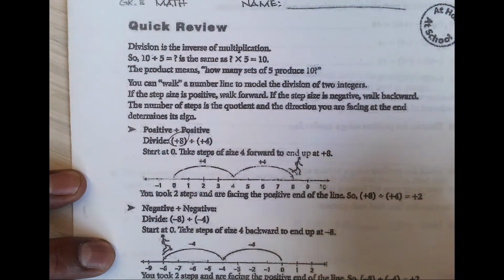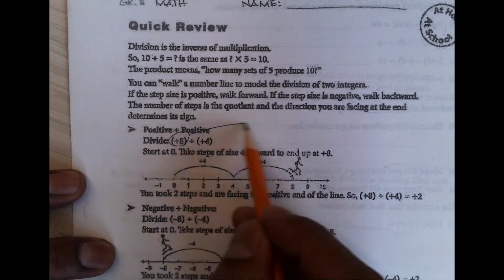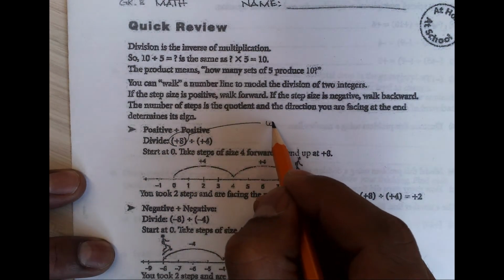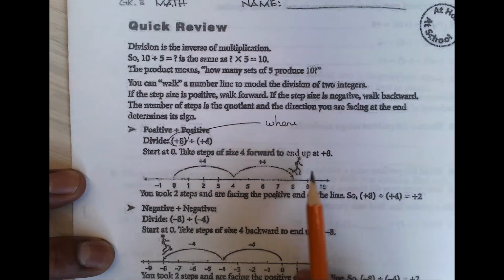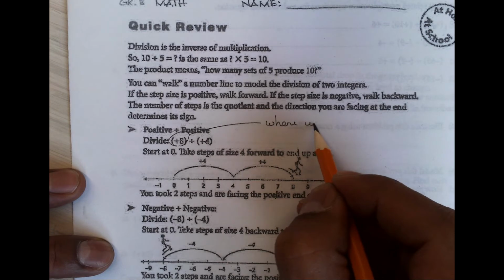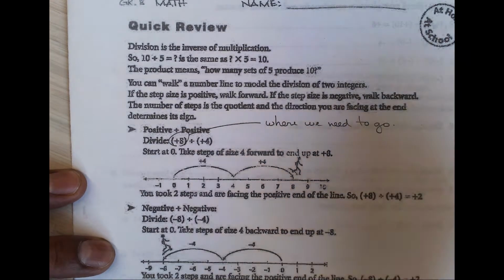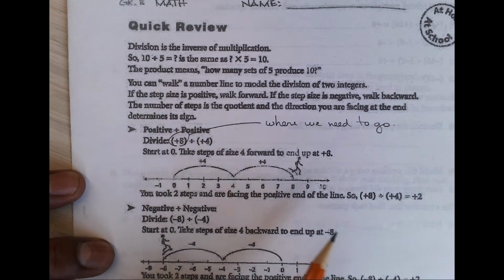If it's a positive 8, this is just where we need to go. We're going to make a stick guy. That's where this stick guy needs to go.